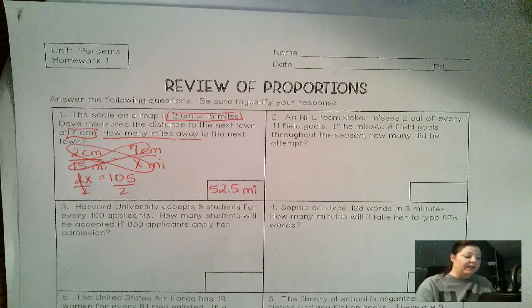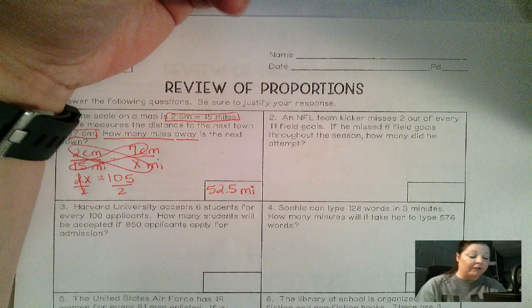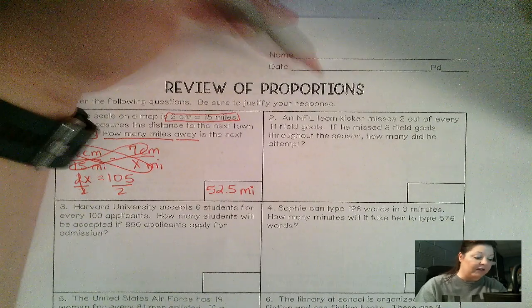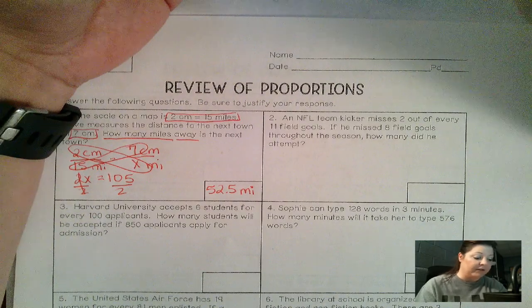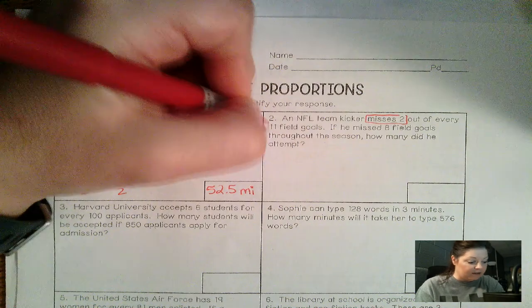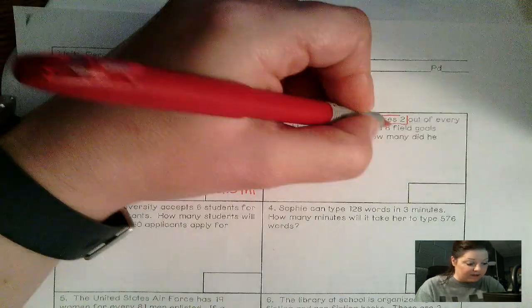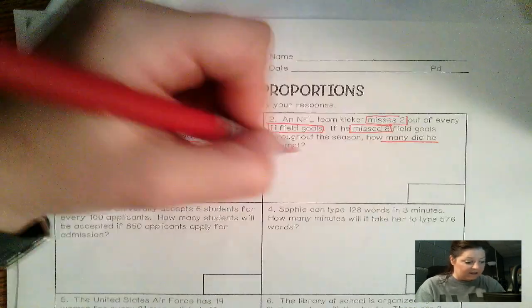Okay, number 2 is an NFL team kicker misses 2 out of every 11 field goals. If he missed 8 field goals throughout the season, how many did he attempt? So let's say we have 2 misses out of 11 field goals or 11 attempts, okay? If he misses 8 throughout the season, how many did he attempt?